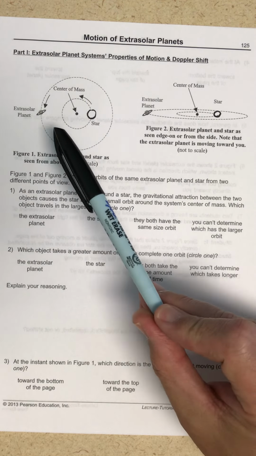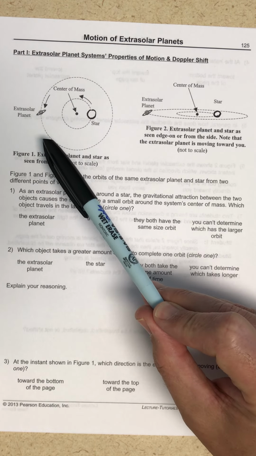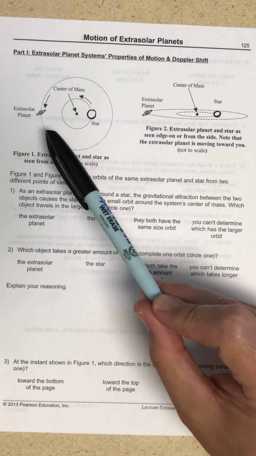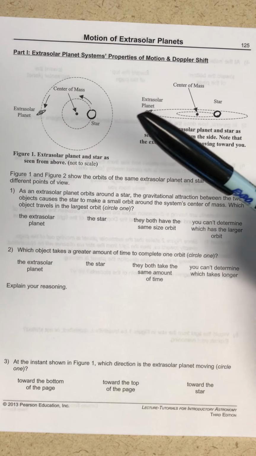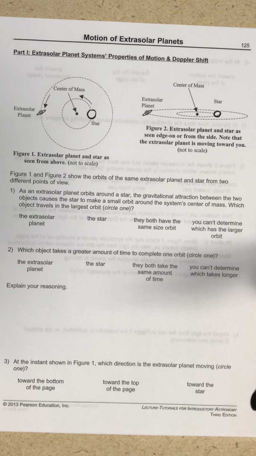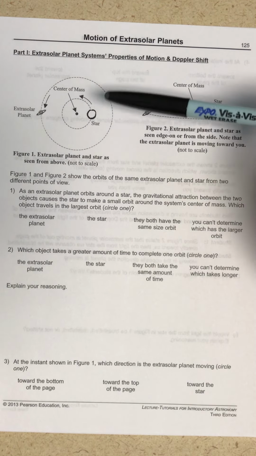We're inferring the extrasolar planet, which just has a relatively small amount of reflected sunlight or starlight coming off of it. We're inferring its motion based on the motion that it's inducing in its parent star. We're not picking up an actual Doppler signal or a spectral signal from the planet on its own. All right, so we have two different views of the same extrasolar planetary system.